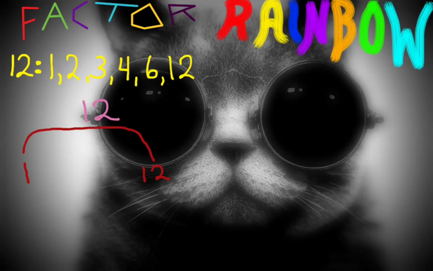Let me change colors here to make it easy to see. What's the next number after 1? 2. Well, 2 times what equals 12? We know 2 times 6 equals 12, so that's the second stripe of our rainbow. What's the next number after 2? Remember, in the factor rainbow, you start on the left side and just go up. So the next number after 2 is 3.